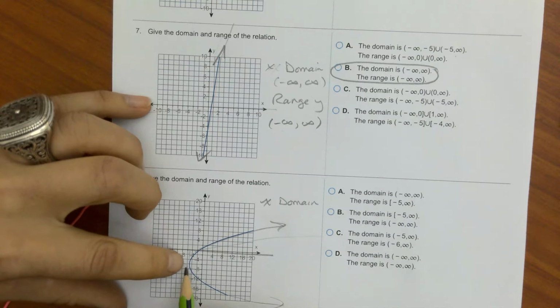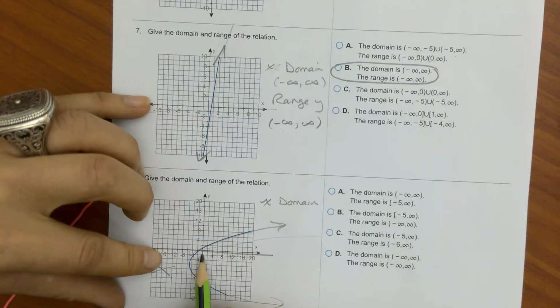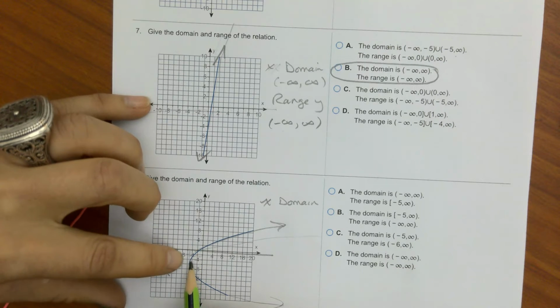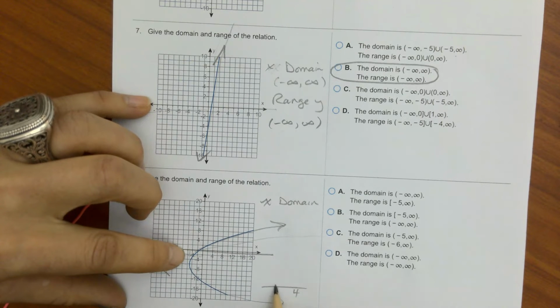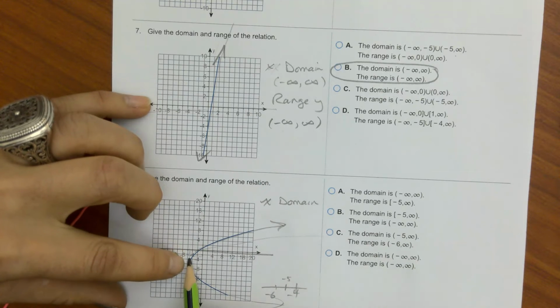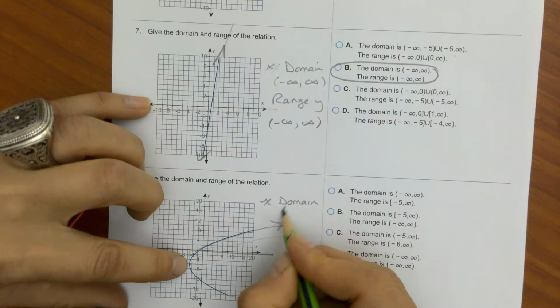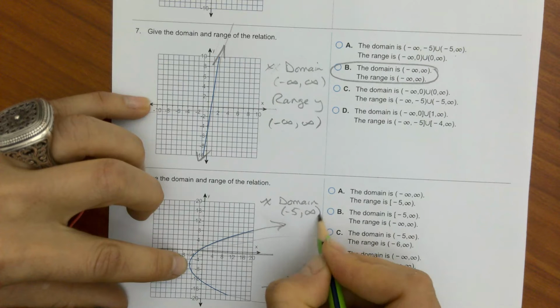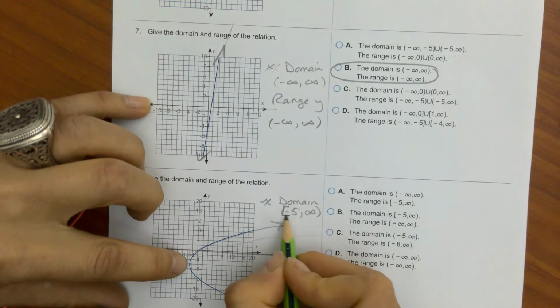So can we see what that is? It's going up by 2's, 2, 4, 6, 8. So it's between 4 and 6. So if it's between 4 and 6, that must mean it's negative 5. So here is negative 5. So this graph exists at negative 5 to infinity. But just wait. It exists here. It can be equal to it. So it has to be a square bracket.